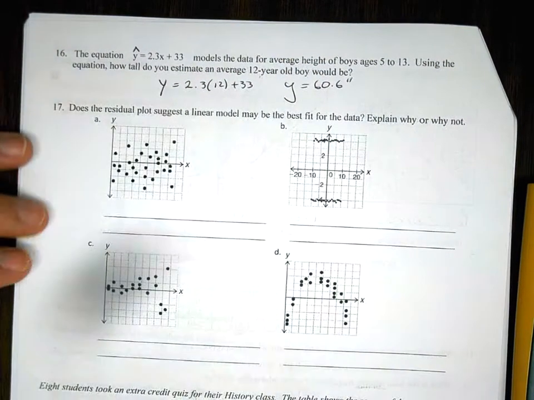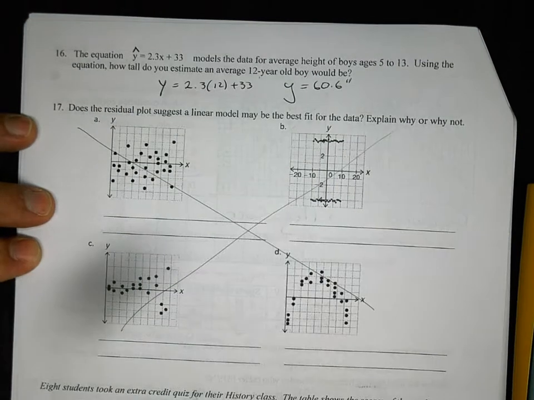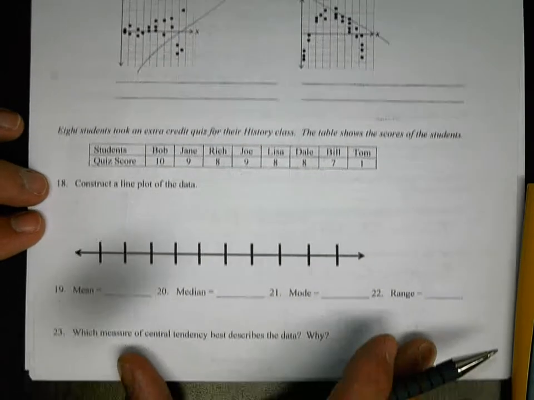Okay, don't worry about number 17. We took that one off the test. Let's move on.